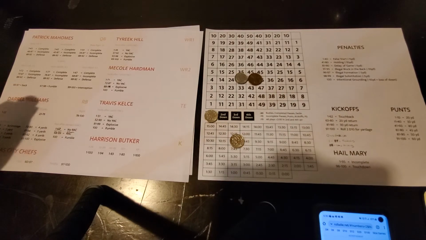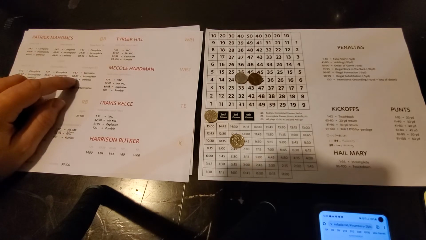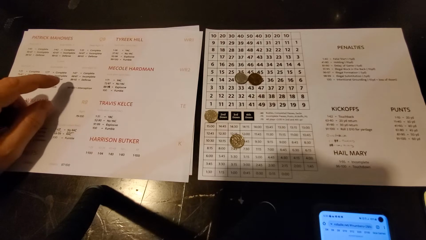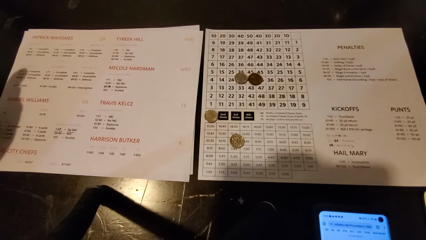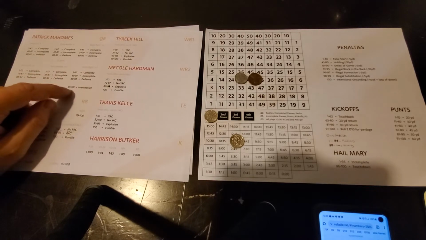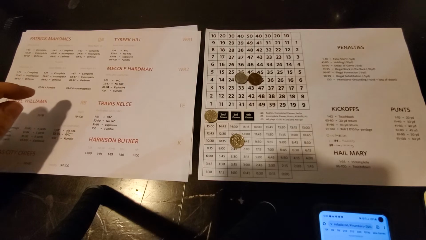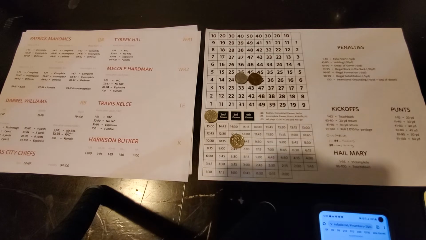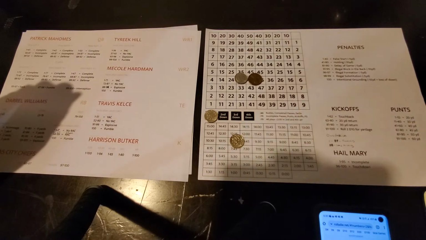Next play is a pass to the short right, and that's a 100. So pass to the short right, a 100 is going to be an interception. So a tough break there for Kansas City.